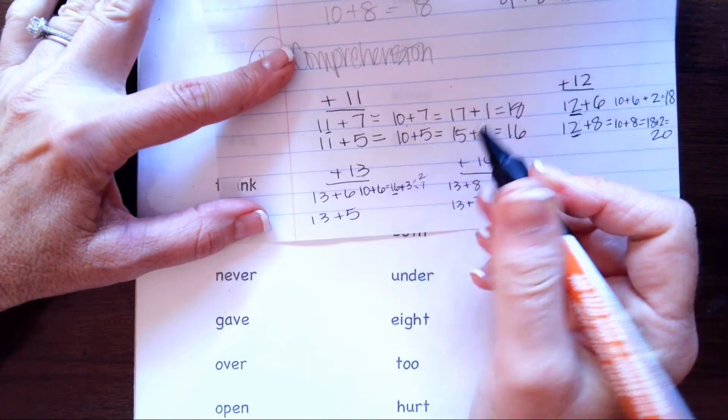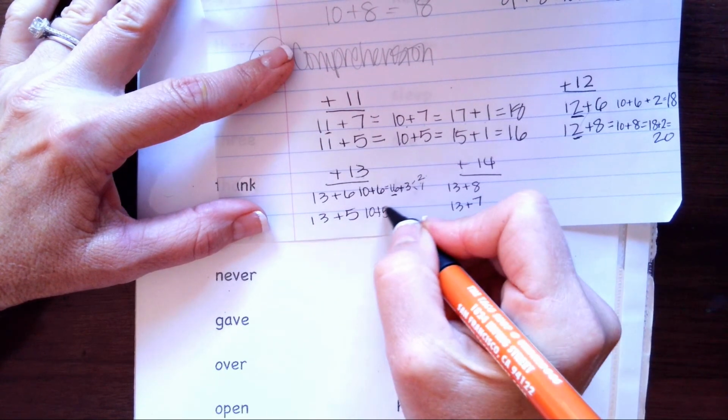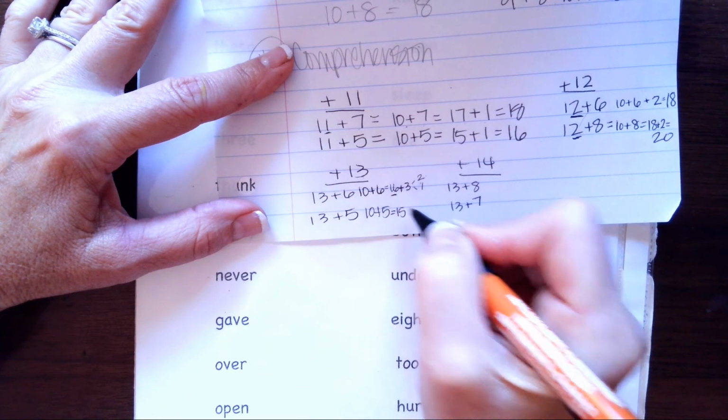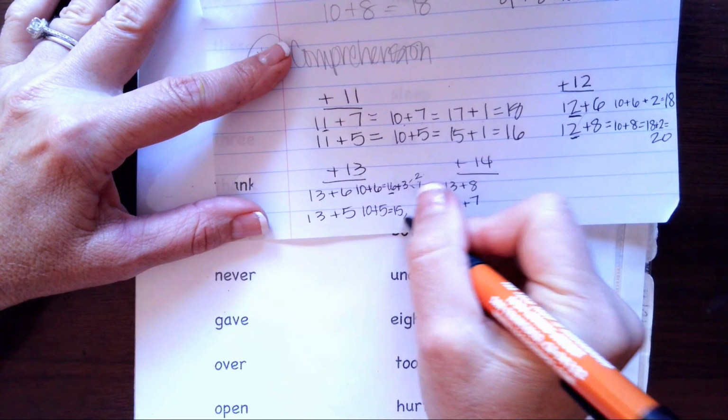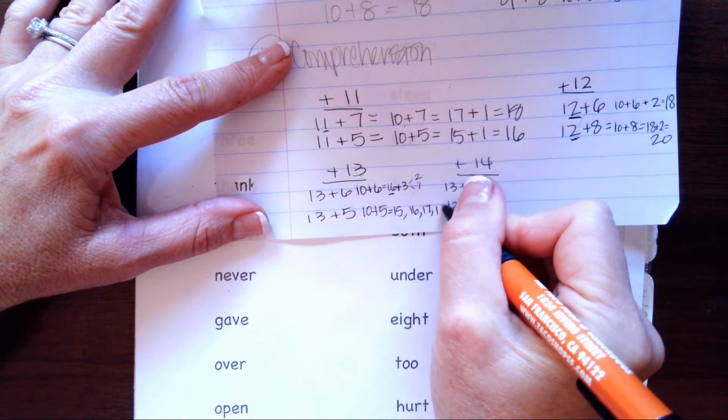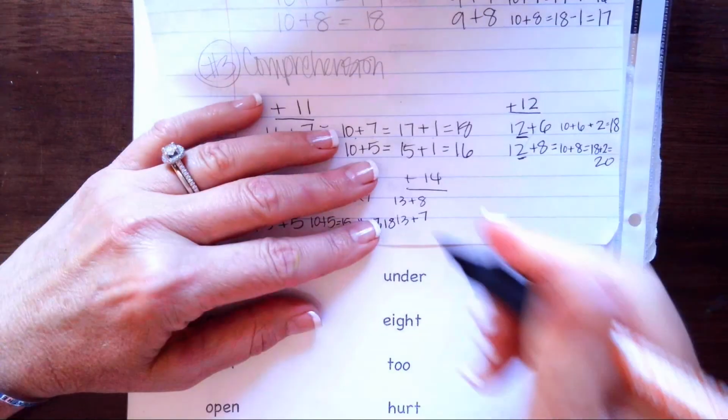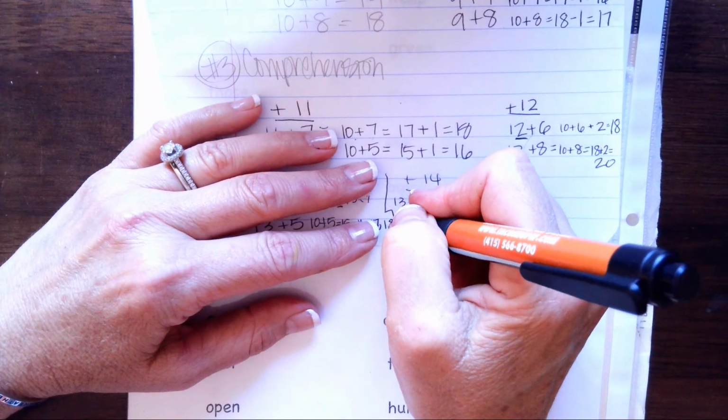13 plus 5, 10 plus 5 equals 15. And now I'm going to count up 3 from 15. I'm going to say 16, 17, 18. So plus 10 is a very useful strategy.